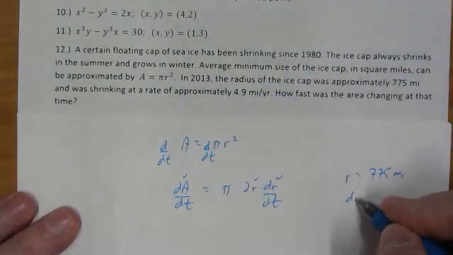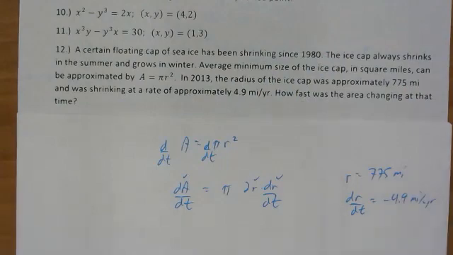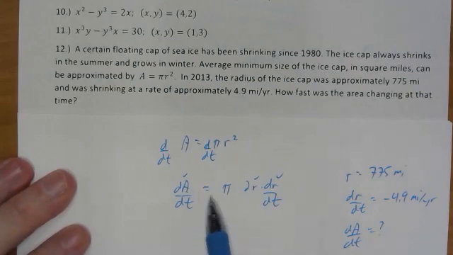So the radius is shrinking at a rate of 4.9 miles per year. Since it's shrinking, that means the rate is a negative number. How fast was the area changing? So like I said, we got three things here. They give us two, and they ask for the third.